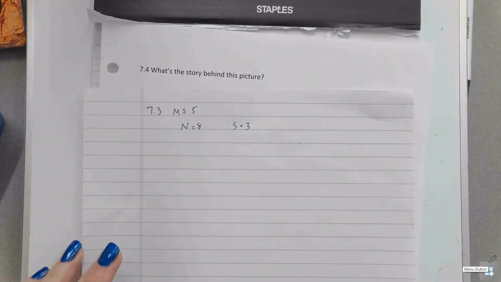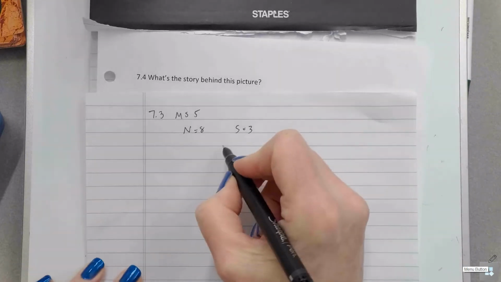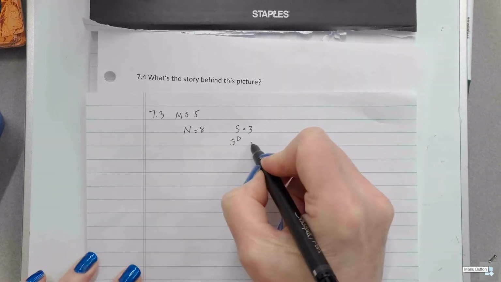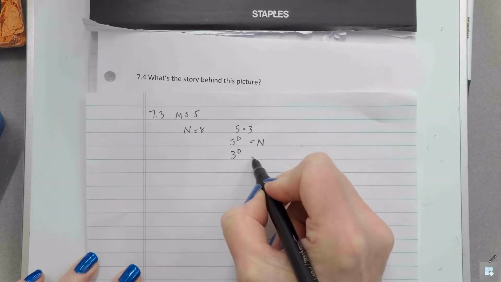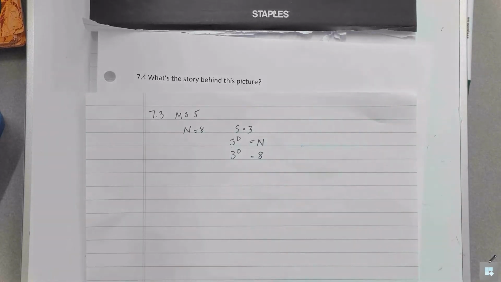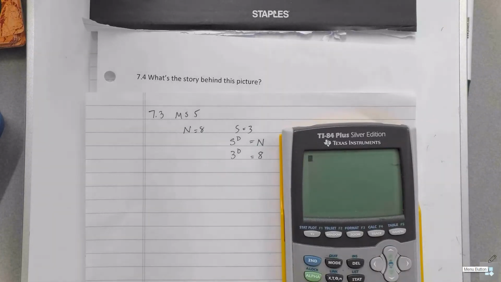So you're going to have different numbers probably, but you'll use s to the d is n. So 3 raised to what power is 8? And now I'll need a number close to 2 because 3 squared would be 9, but not 2. So I can use the guess and check method.